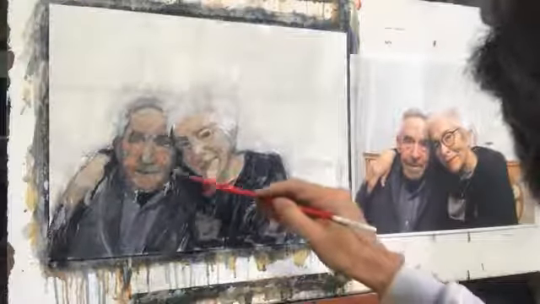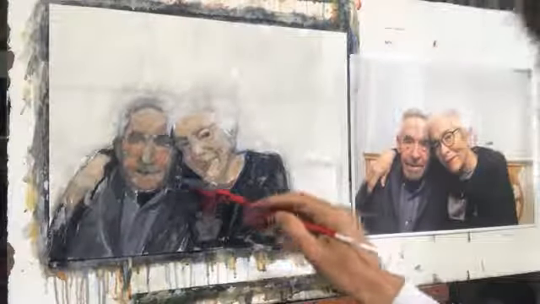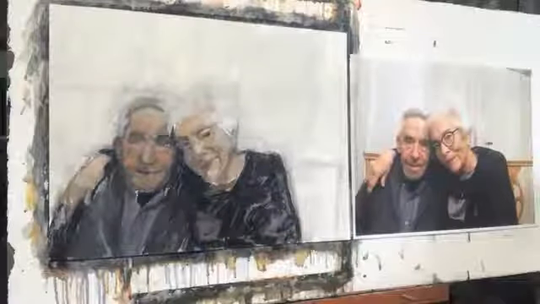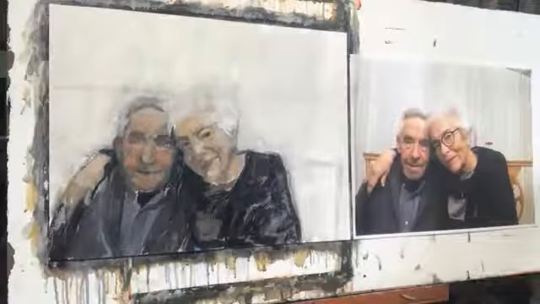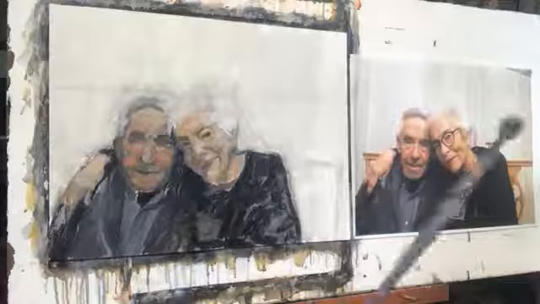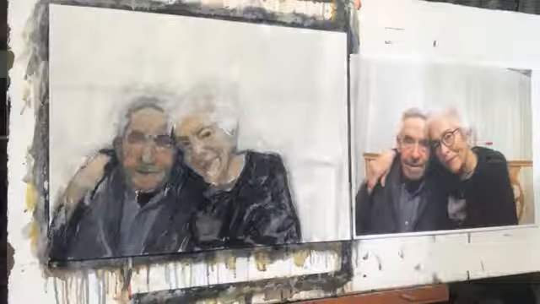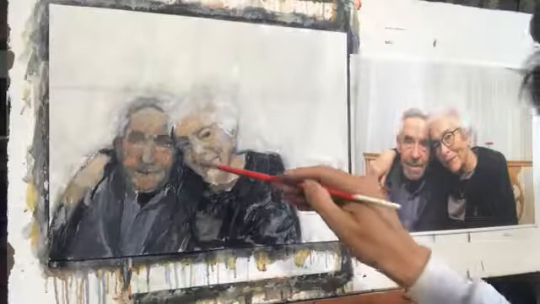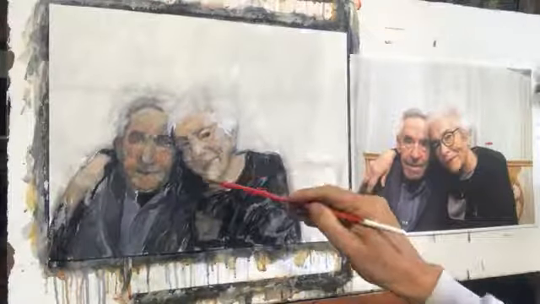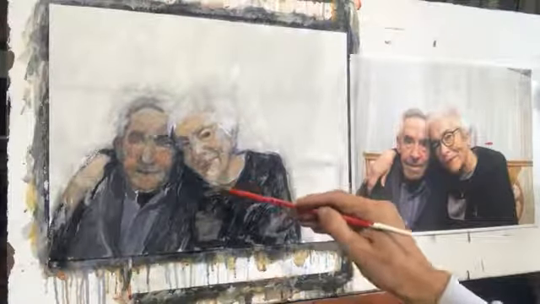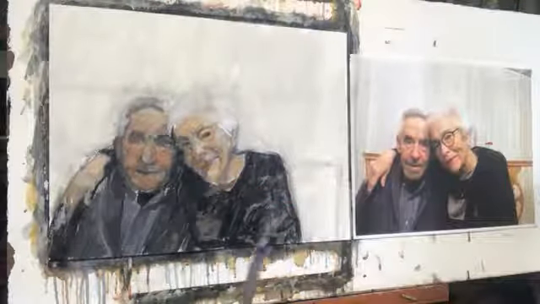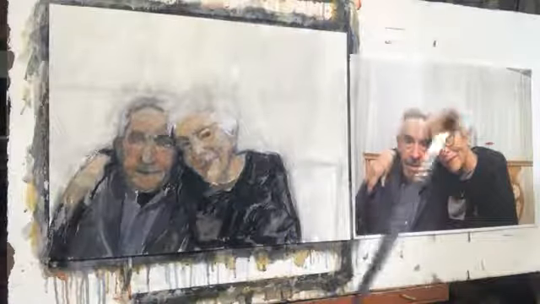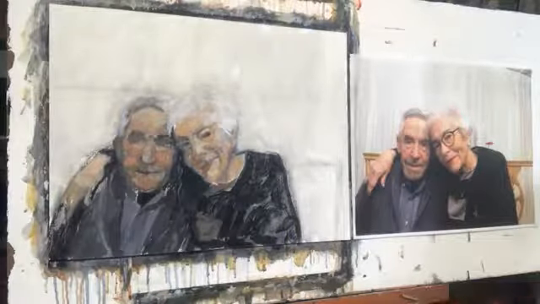Just bring some darker notes on the parched. I mean, bring some oil on those darker areas. Okay, that sounds good. Okay, so 5 minutes, 5 minutes.